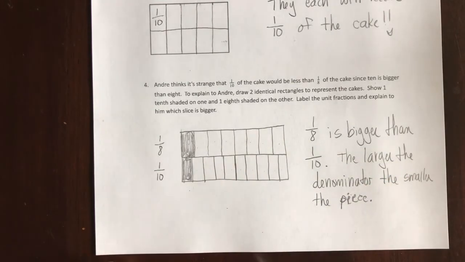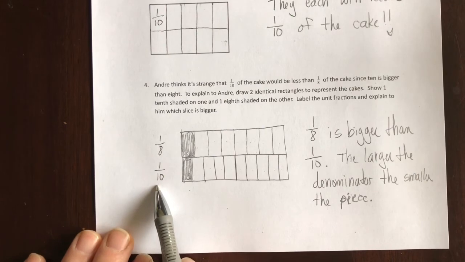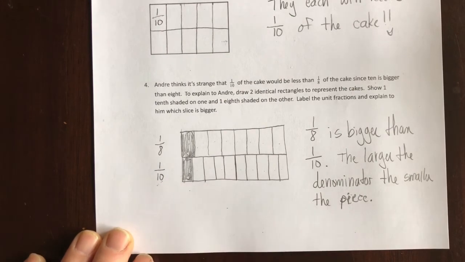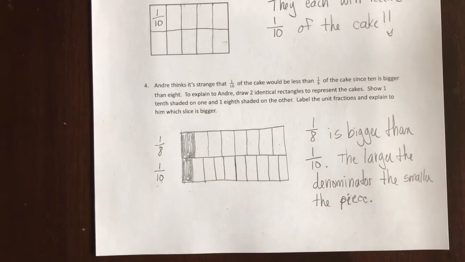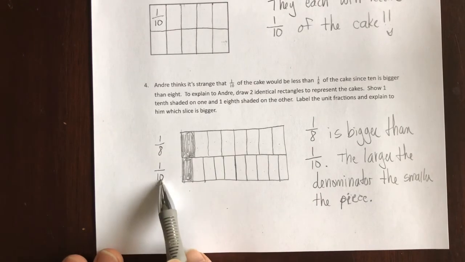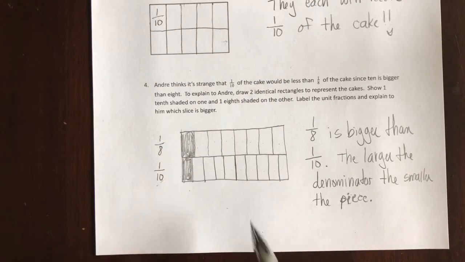Okay? So you see the larger this denominator here, the smaller the piece. I mean, could you imagine if that was 1,000? If I had to cut this up into 1,000 pieces, could you imagine the size of the pieces? There'd be a sliver, okay? So you think of it that way. So the more pieces, the denominator is how many pieces, the smaller that piece is going to be. So the larger that is, you're going to see really tiny, tiny pieces. All right, so this is our lesson today in a nutshell.